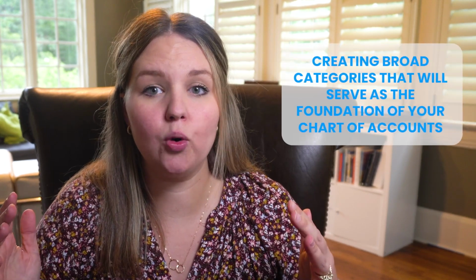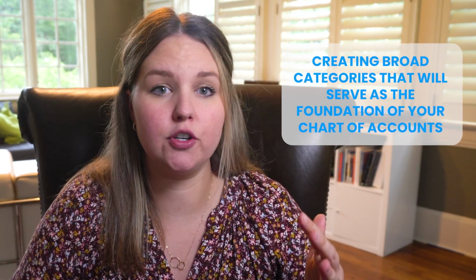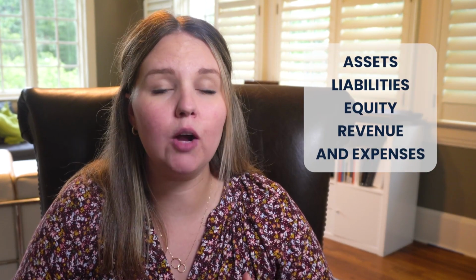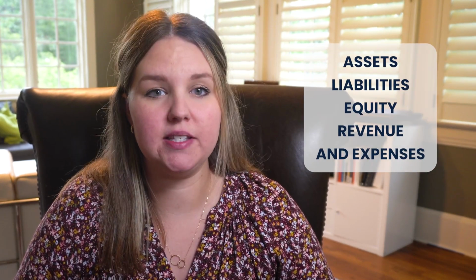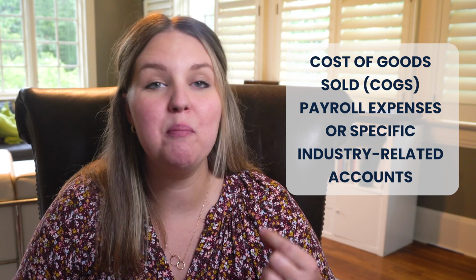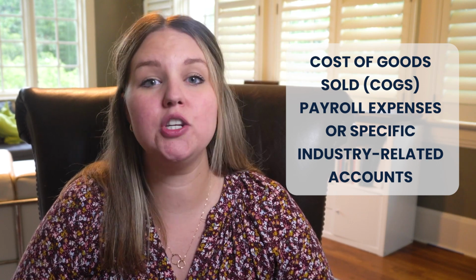I recommend starting out by creating broad categories that will serve as a foundation for your chart of accounts, such as assets, liabilities, equity, revenue, and expenses. Depending on your business, you may also have additional categories such as cost of goods sold, payroll expenses, or industry-specific accounts.